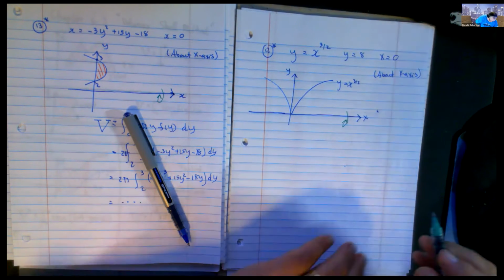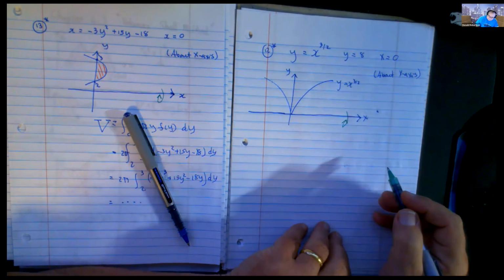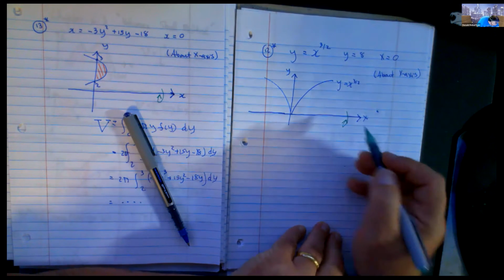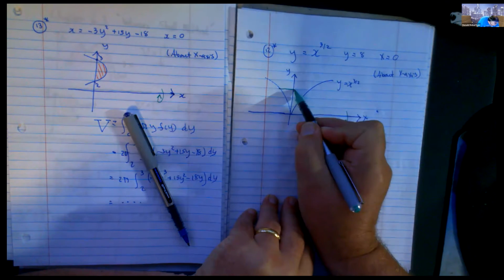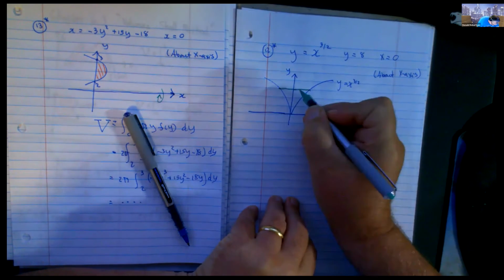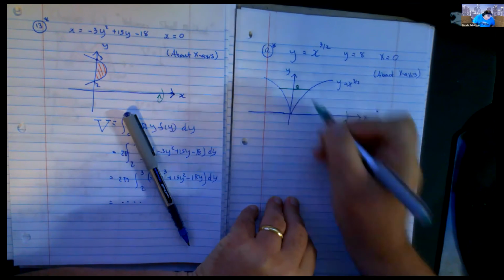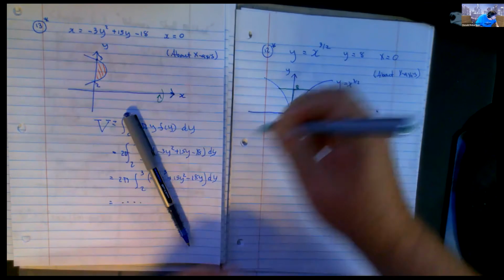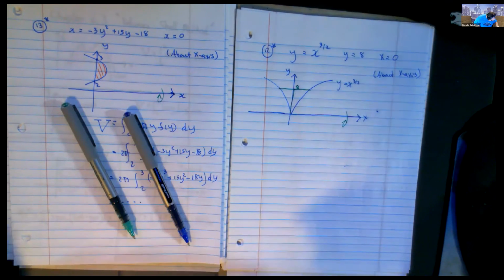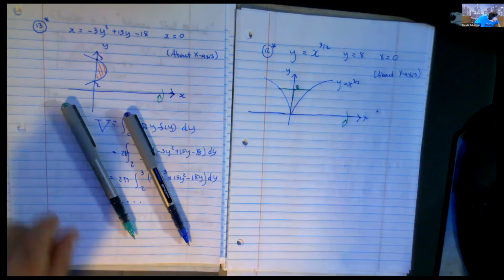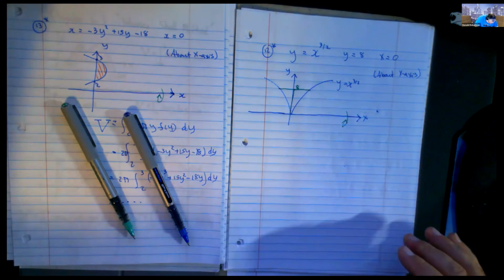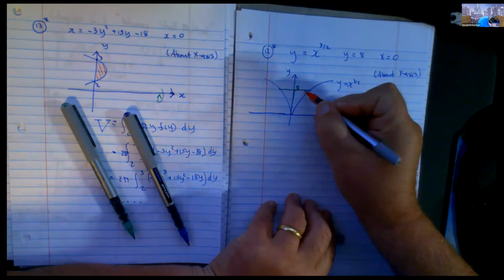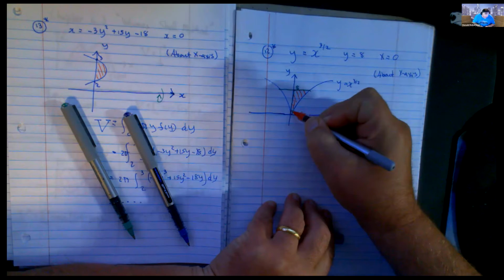And if I type in y equals 8, can we assume that it's here? And if I type in x equals 0, we'll assume it's here. And that means that you put this package together. I've lost my red pen. It's this little piece in here that's going to get rotated.